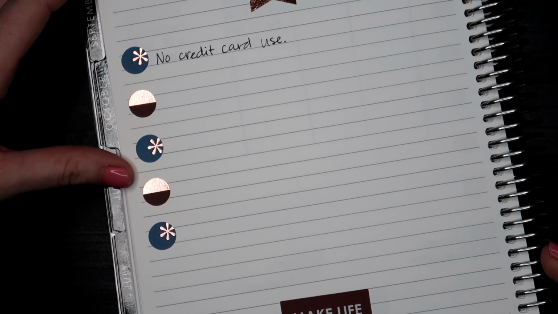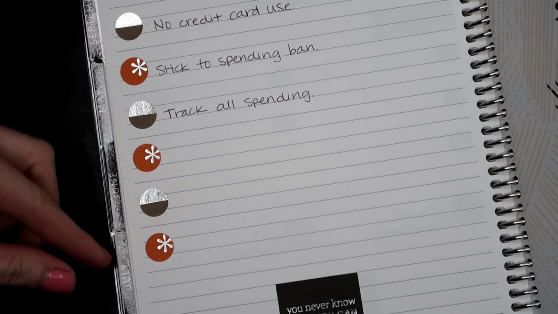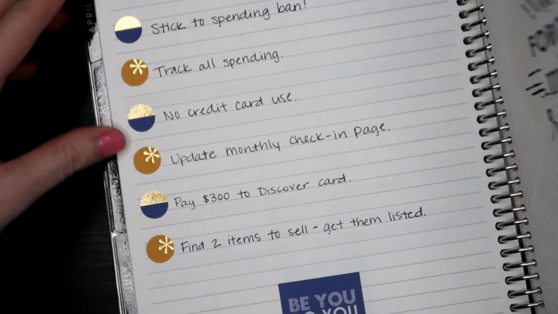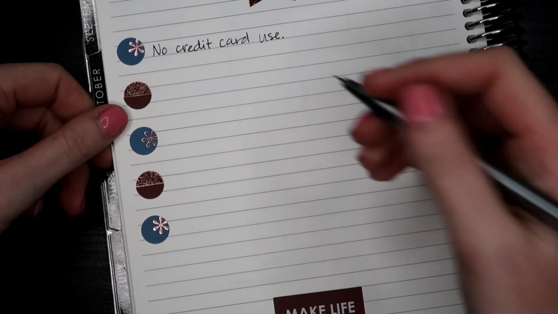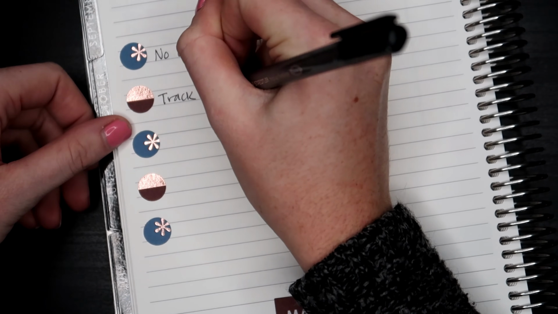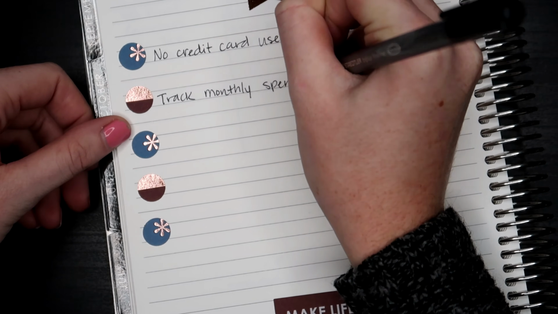My second goal, I think, is, let me check what my October goals were. I didn't do great in October, you guys. That's why I'm starting in November. Let's see what my August goals were. Okay. So I do want to keep a goal to track all of my monthly spending, because that has been very helpful to me.